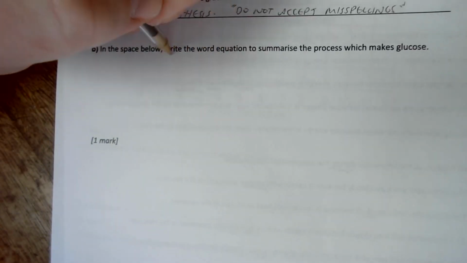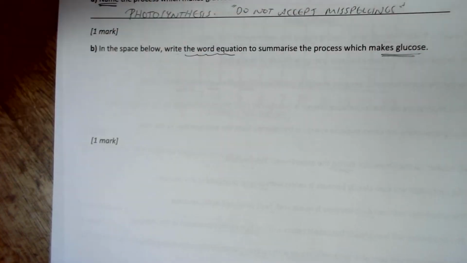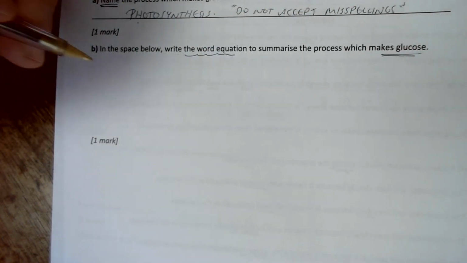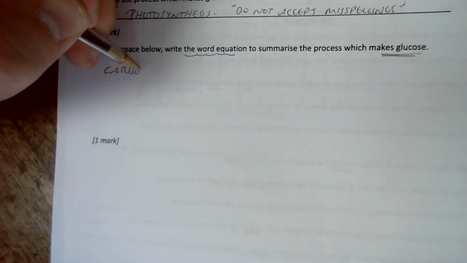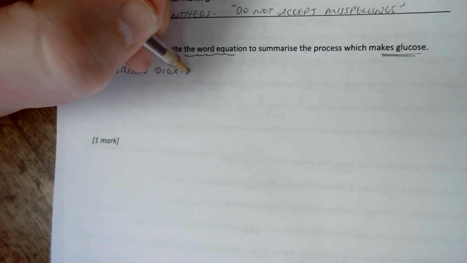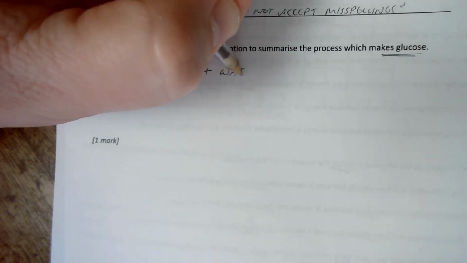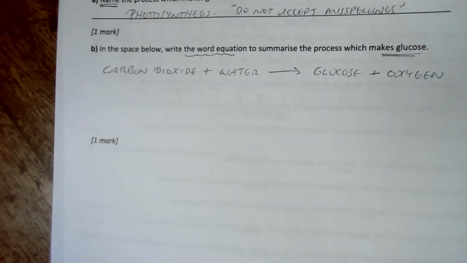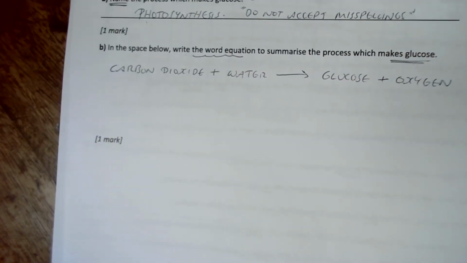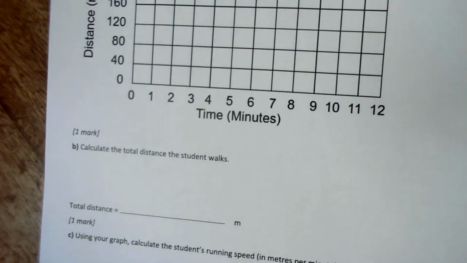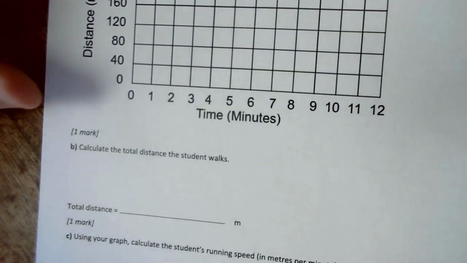In the space below, write the word equation. So we've got carbon dioxide and water, and they react together. And it's light energy that gives energy for this reaction to happen. And we're going to form glucose and oxygen. So you write carbon dioxide plus sign, water, arrow, glucose plus sign, oxygen. Because on the left the plus sign means reacts with, and on the right it means and.